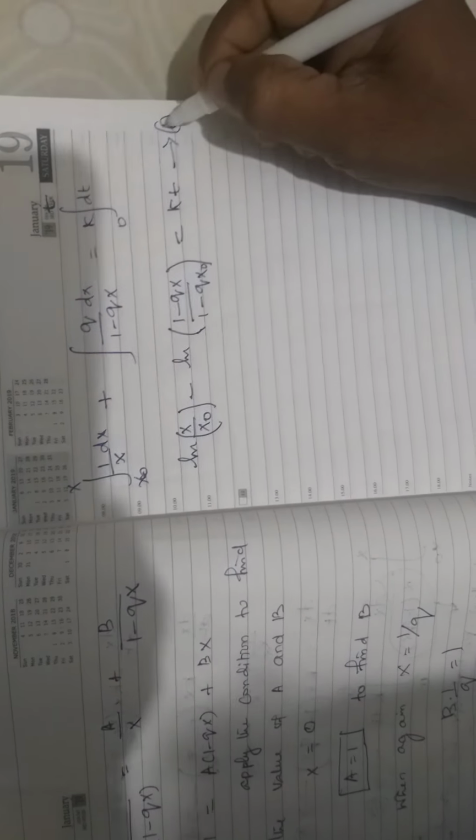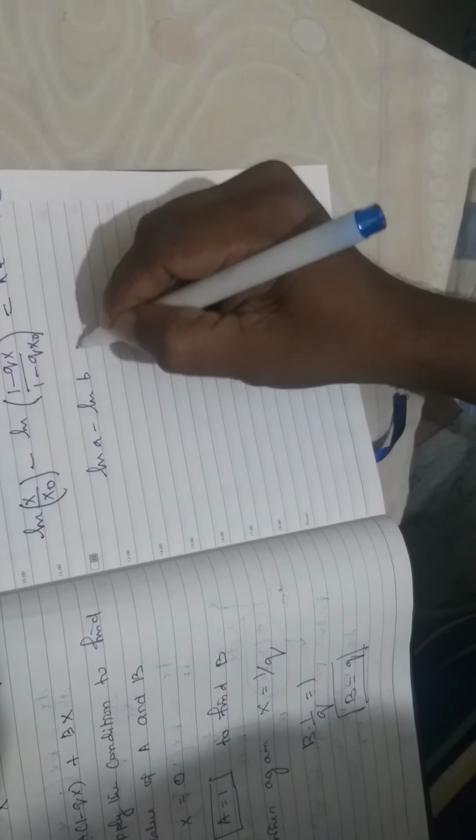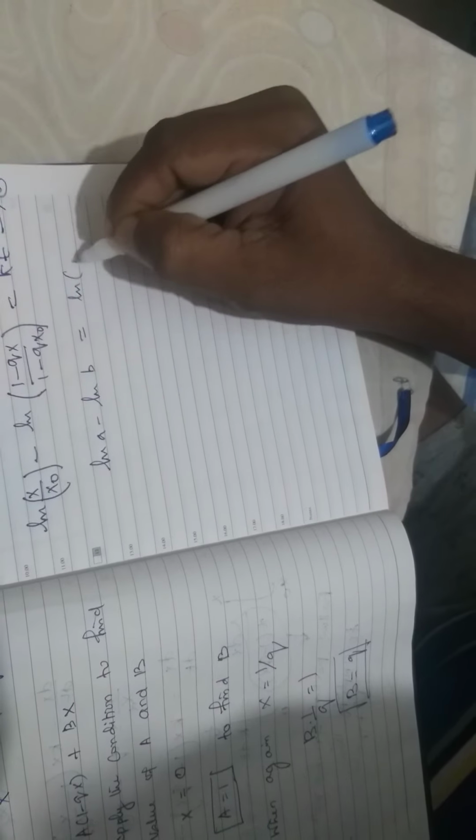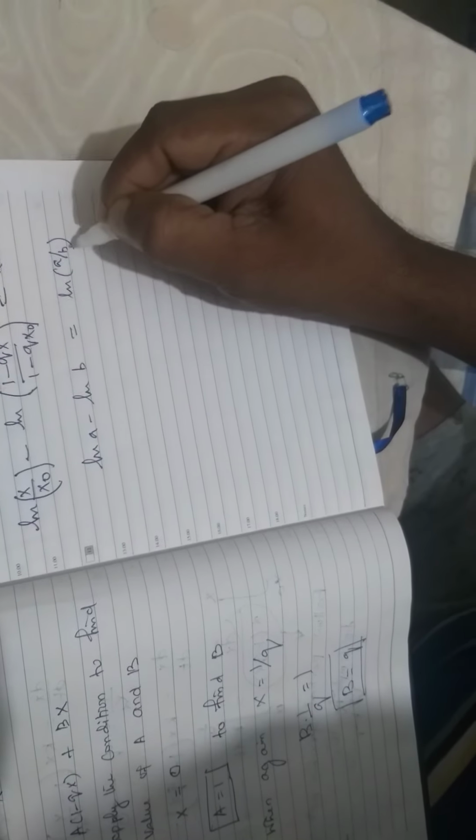Now what you need to do is, ln a minus ln b can be written like this: ln a minus ln b is equal to ln of a by b.